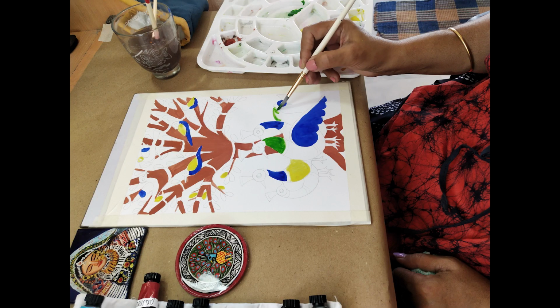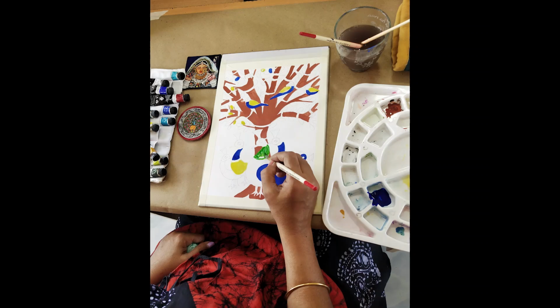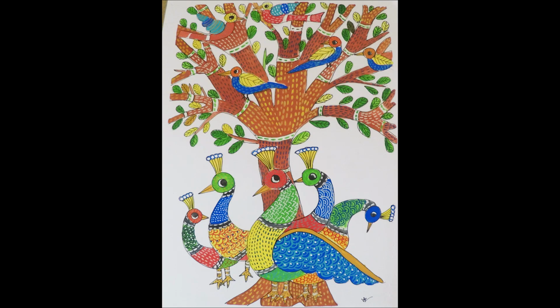Today I will be sketching a Gond painting, the main subject being a few peacocks and a tree behind it which is hosting a variety of birds. Let us begin.